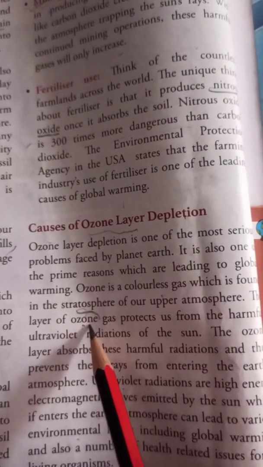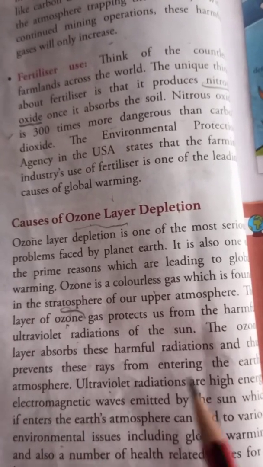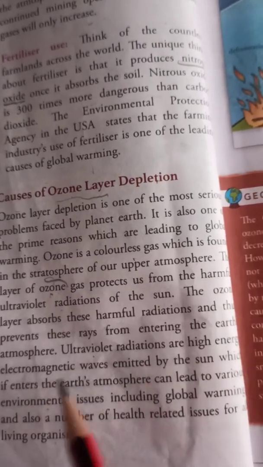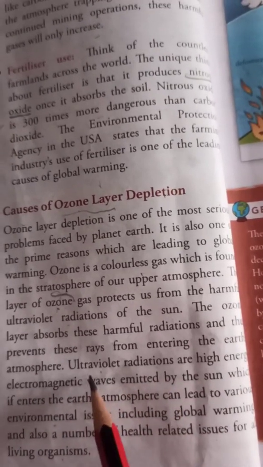Ozone layer usually protects our Earth, right? How does it protect our Earth? By screening the harmful radiations of the sun. The ozone layer absorbs these harmful radiations and prevents these rays from entering the Earth's atmosphere. And you should note that the harmful ultraviolet radiations we are talking about are high energy electromagnetic waves emitted by the sun.